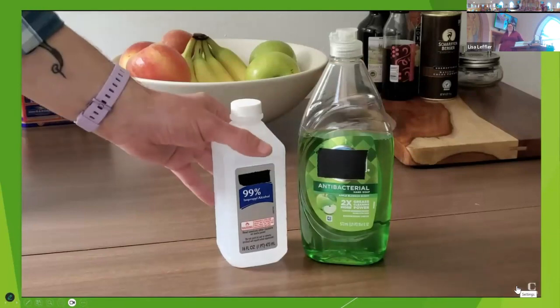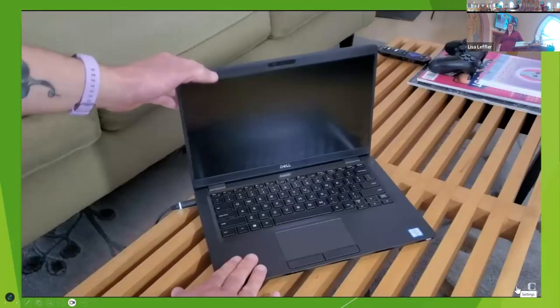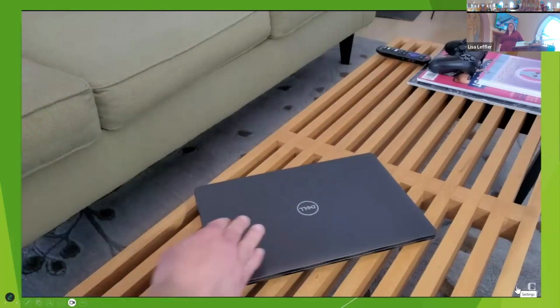Before we get started, there are going to be liquids involved in this process, so please power down your laptop and unplug it from the charger. Hopefully you're watching this video on your phone or another computer, or you've got a good memory.